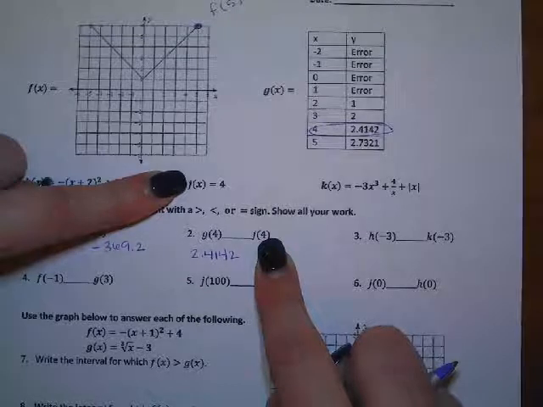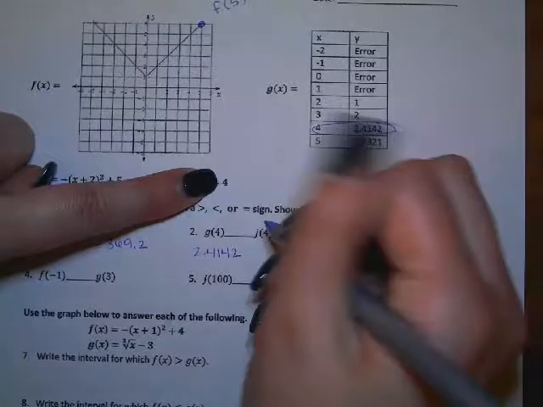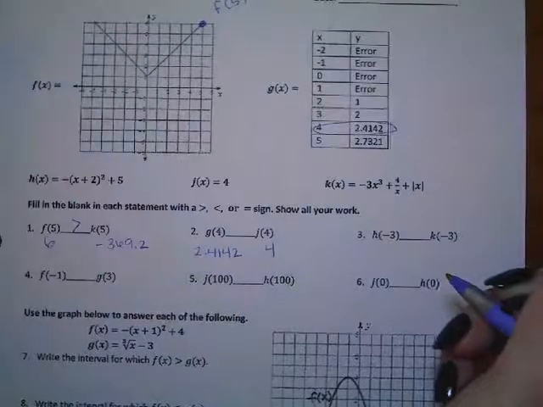It's just 4. It's always 4. No matter what you plug in, the answer is 4 because there's no place to plug anything into. So it just always equals 4. Okay, so what do I do with the symbol?